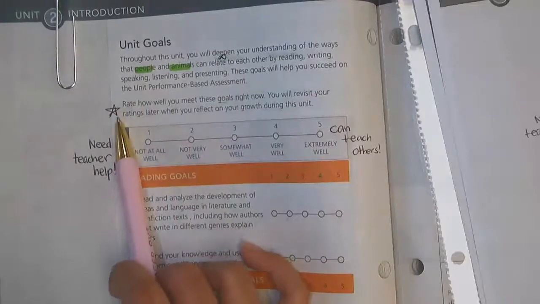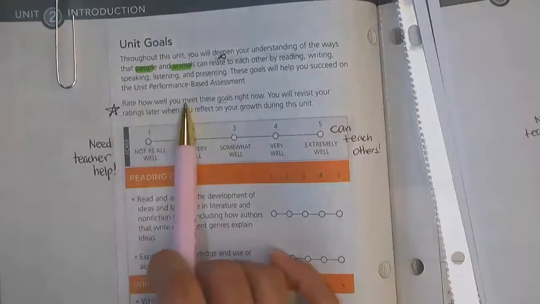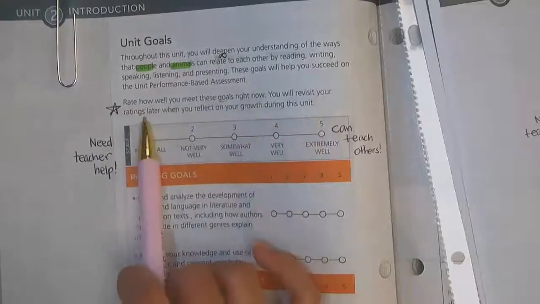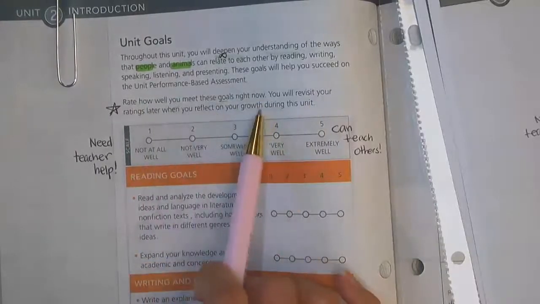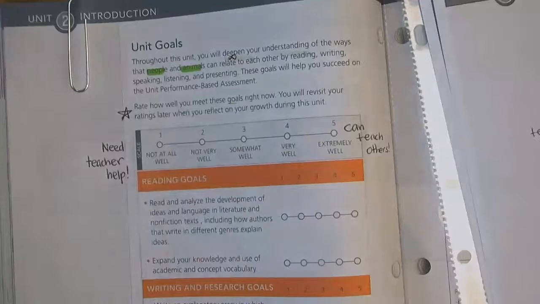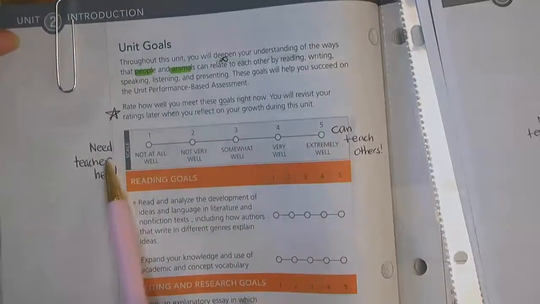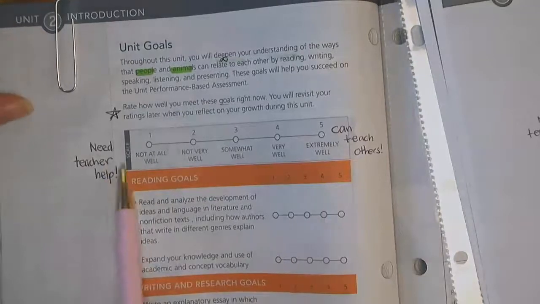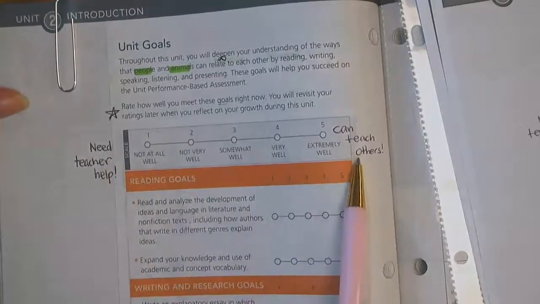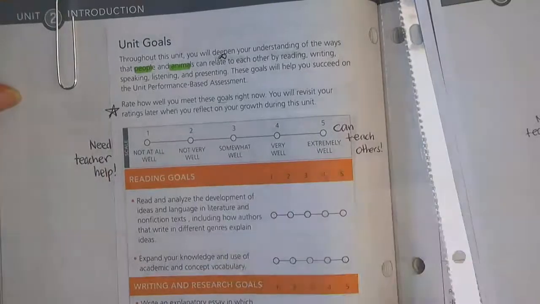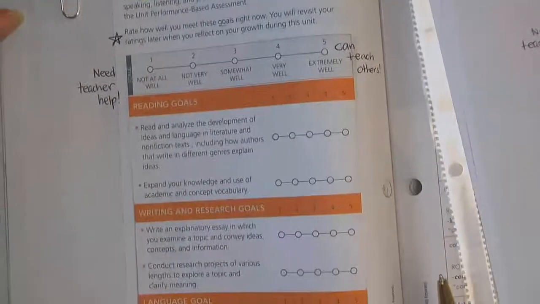Then we have our directions, our star. Rate how well you meet these goals right now. You will revisit your ratings later when you reflect on your growth during this unit. So you will rate yourself from 1 to 5. Remember, 1 means you need teacher help, and a 5 means you can teach other people this concept. So we have these goals here and the things that we will be learning.